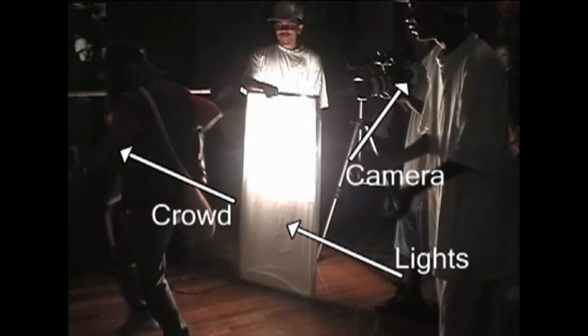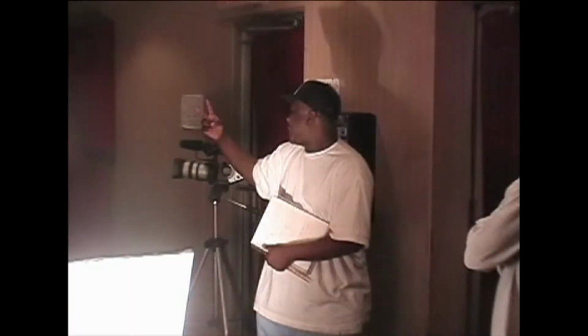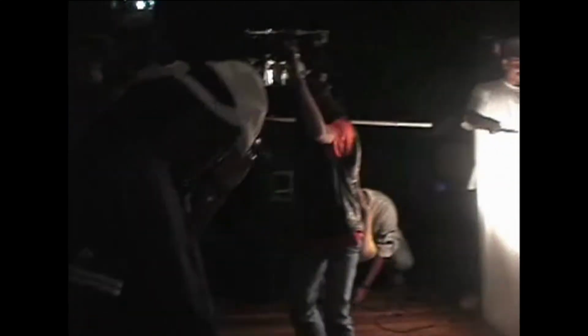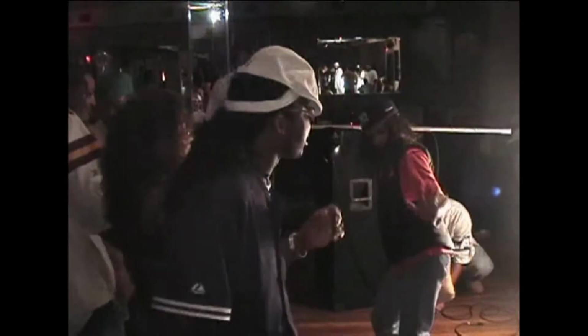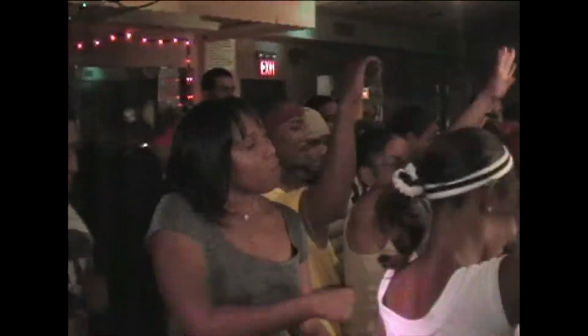Now, I'm going to set my work lights here, maybe reflect one off the ceiling, and you may want to play around with this to get the desired look that you're looking for. This will give me enough light so everything in frame can be seen.